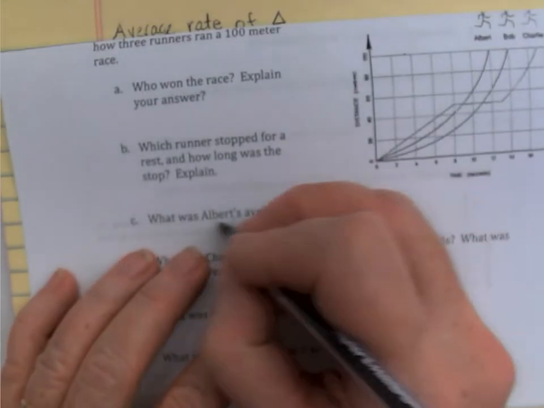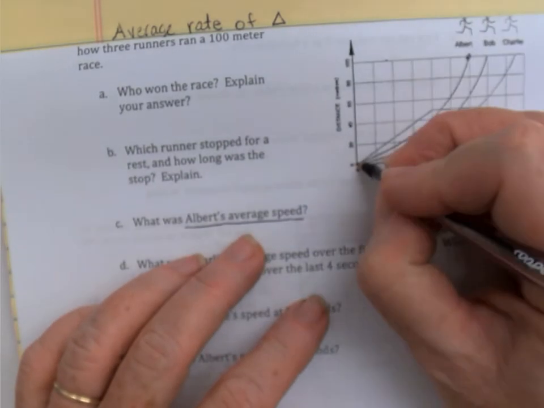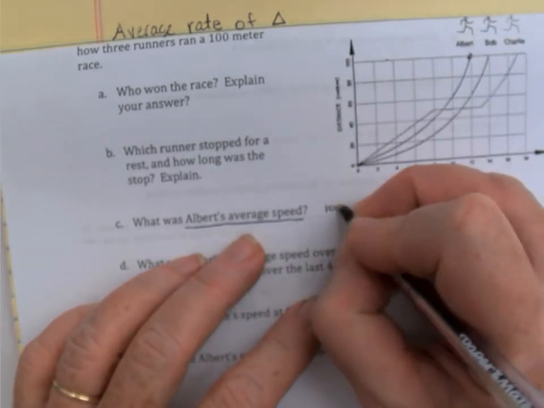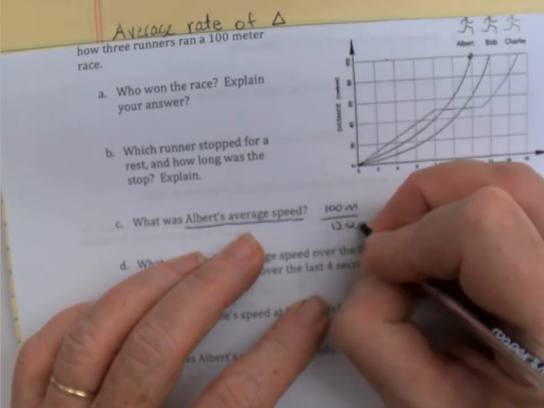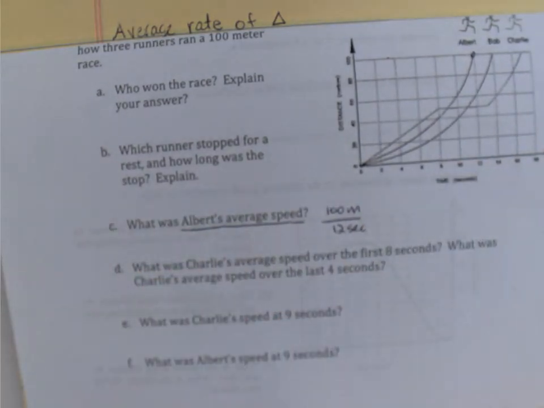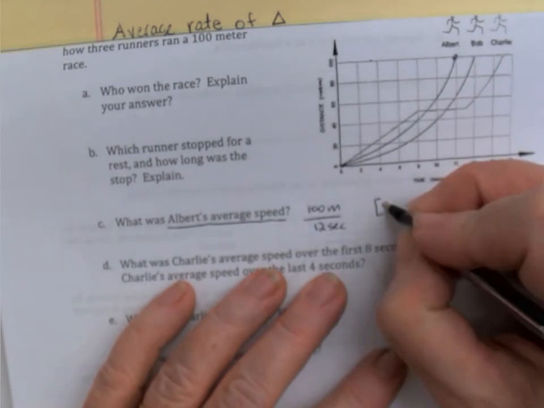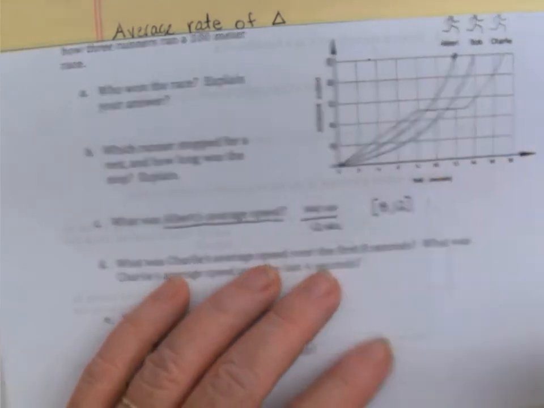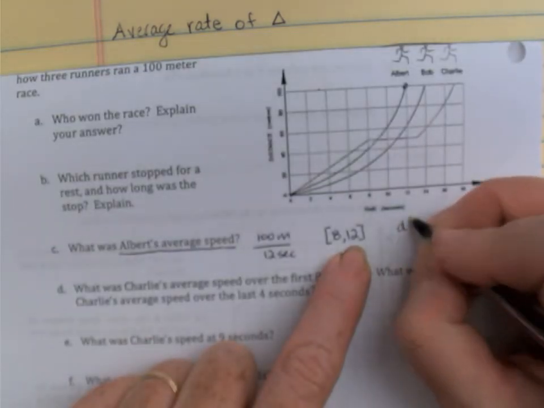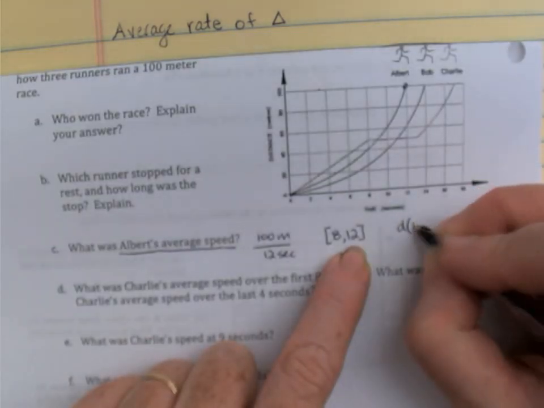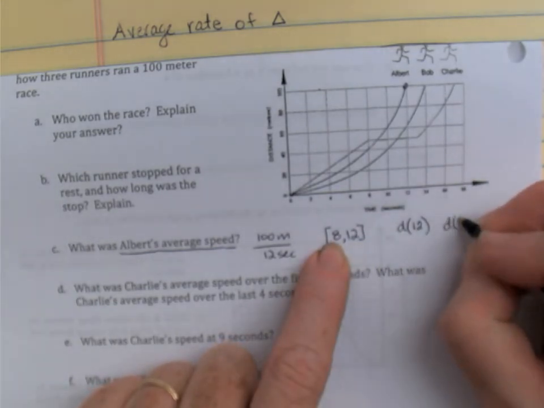Albert's average speed. And Albert's average speed, you know that Albert covered a total of 100 meters over 12 seconds. And you had worked that out. Now here's another question. Suppose I had said, what was Albert's average speed over this interval, 8 to 12? So this is the range of my time, my t value. And what I need to know is, what was Albert's distance at 12 seconds? And what was Albert's distance at 8 seconds?